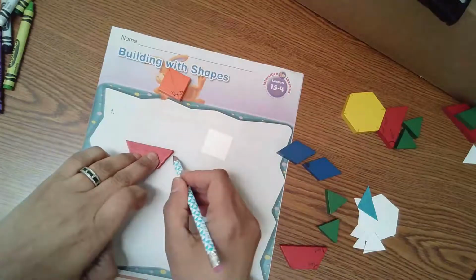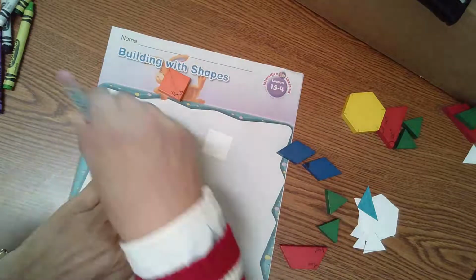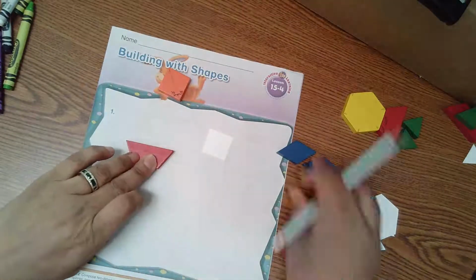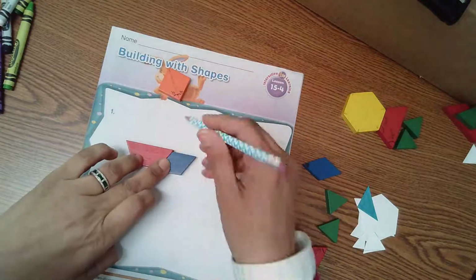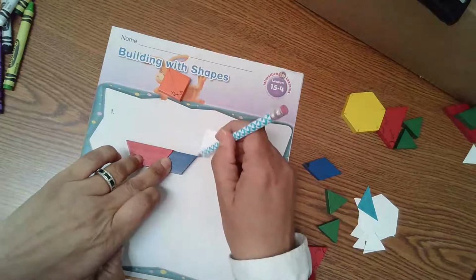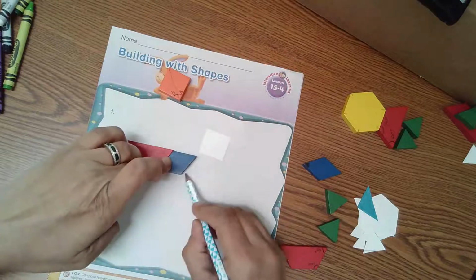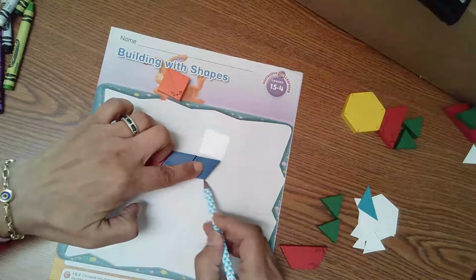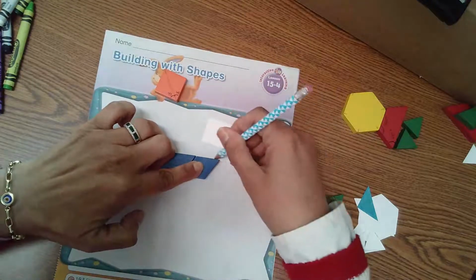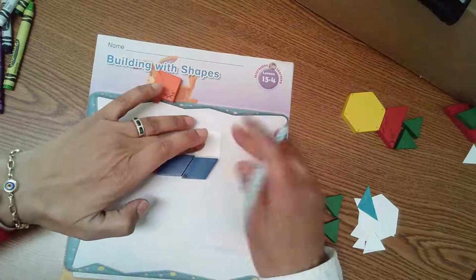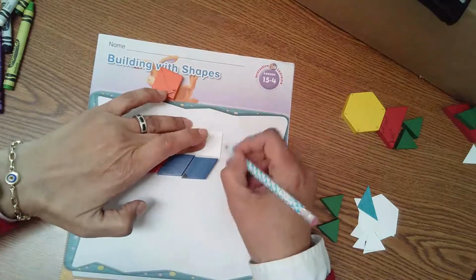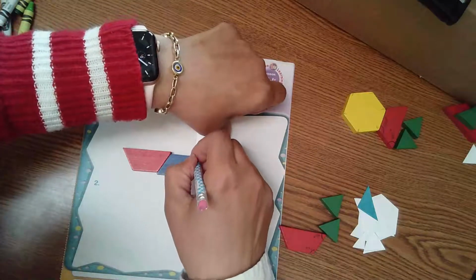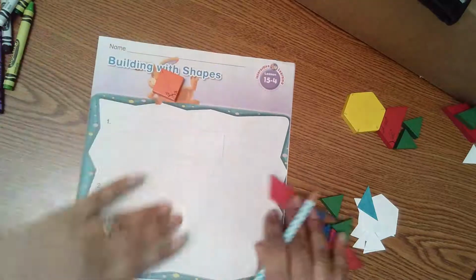This is trapezoid. So this is my trapezoid. Because the whole idea with building pictures, and then next one was my rhombus. So I'm gonna make my rhombus. I'm gonna put another one to make it bigger. And then this is my square. See, I'm gonna use the square that I cut before, and then I go around, and make sure that you put your hands, and then you just go around it, and that's it.